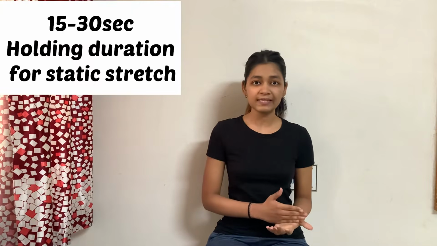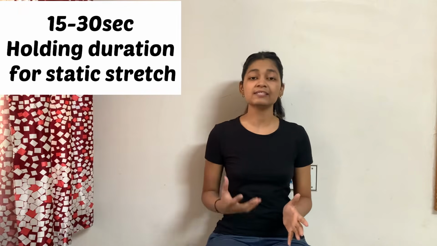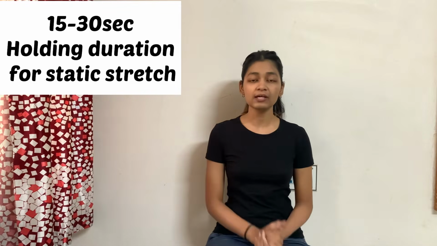According to some research, the duration of stretching should be between 15 seconds and 30 seconds. This is the most efficient timing to increase the range of motion of that particular muscle. So if you want to do static stretching of any particular muscle, you should hold that stretch for at least 15 to 30 seconds, and the repetitions will be around 2 to 4 according to some research.